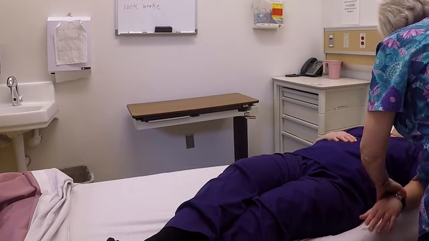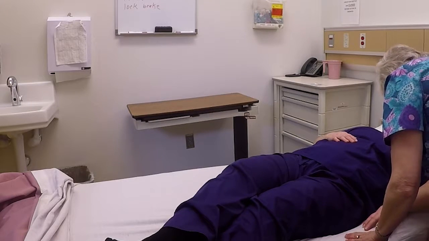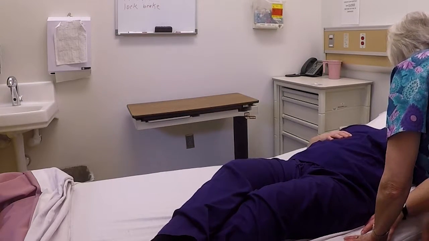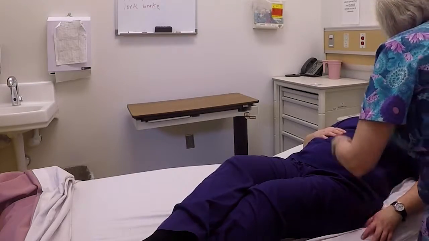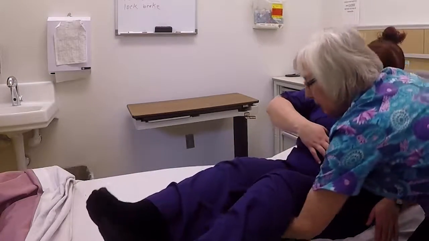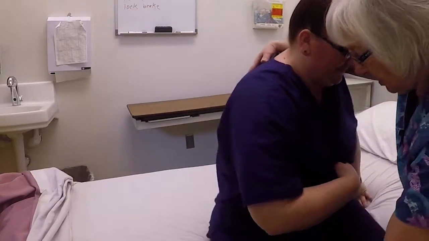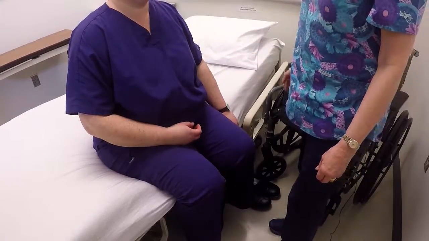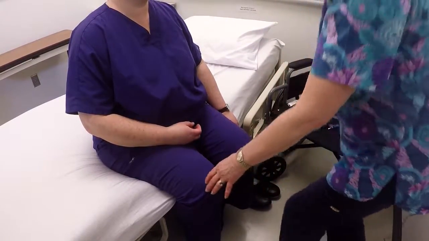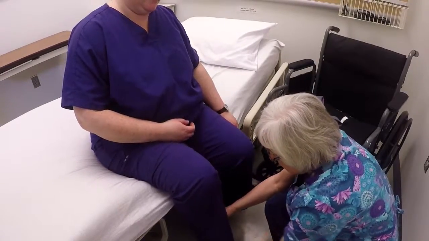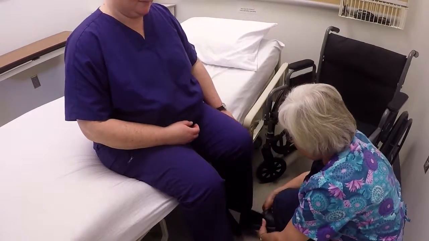I'm going to ask her with her elbow, kind of bring her upper body up just a little bit, and I'm going to raise the head of the bed slightly. And I'm going to assist her in getting in a seated position. Okay, Cindy is in a dangle position. I'm going to have her sit here for a couple minutes. In the process, I'm going to assist her with getting her non-skid footwear on.